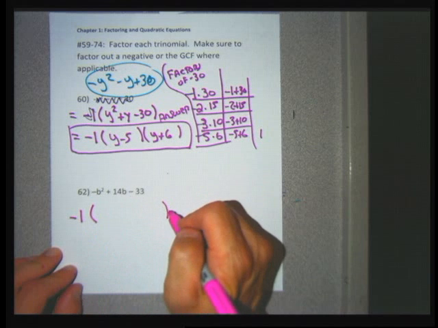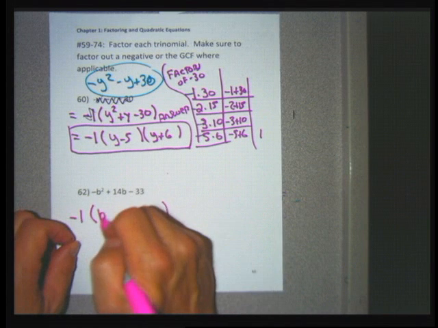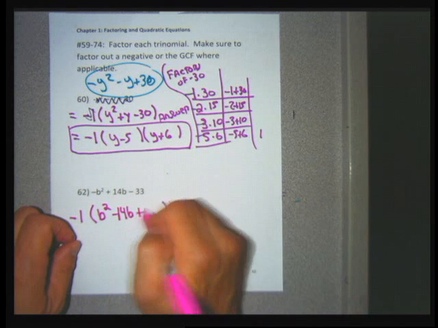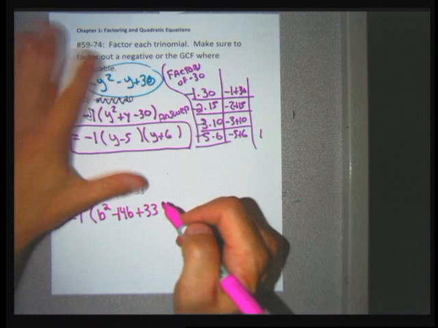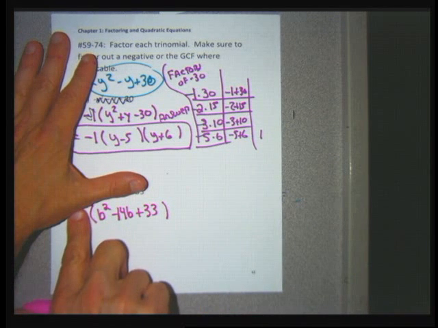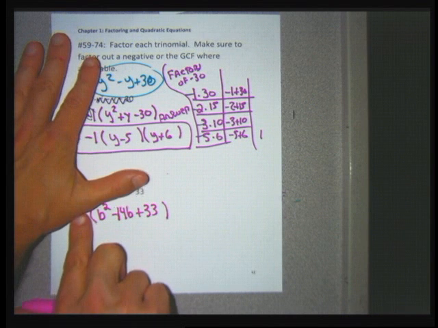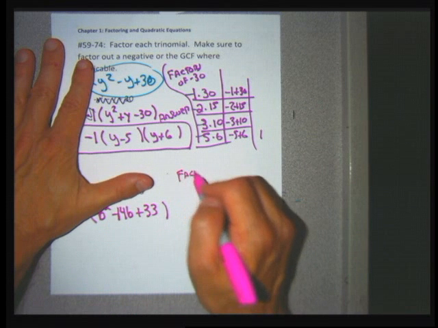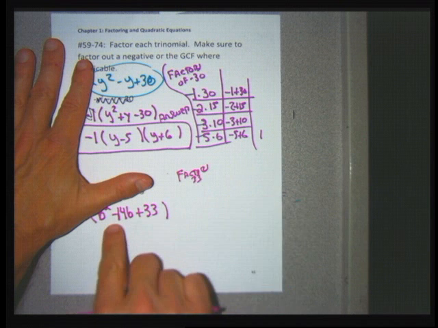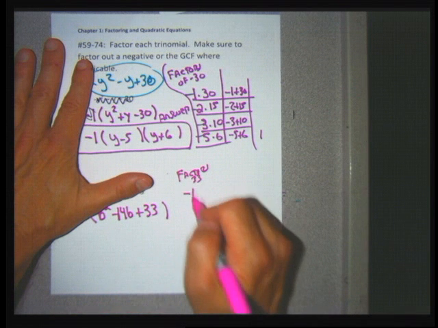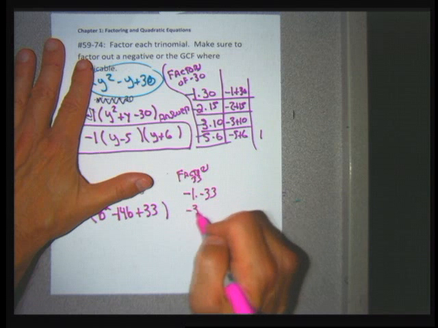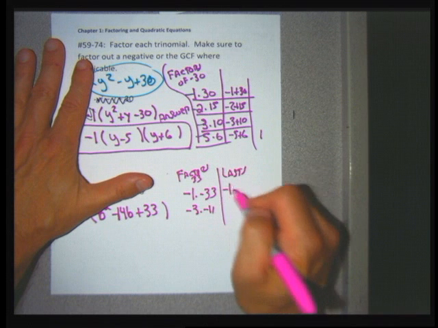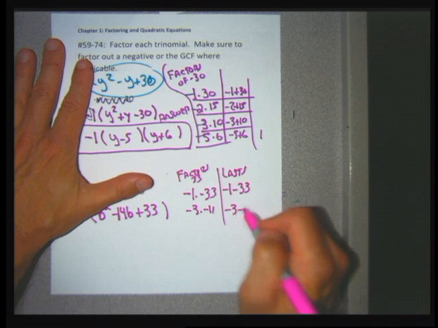When I factor out a negative 1, I put the opposite. The opposite of negative b squared is positive b squared. The opposite of positive 14b is negative 14b. The opposite of negative 33 is positive 33. So I'm going to ignore the original problem. I'm going to ignore the negative 1, and I'm going to attempt to break this into two parentheses, and I'm going to punt out the factors of 33, and I need a negative in them, so they're going to be negative 1 times negative 33, or negative 3 times negative 11, which would make my lasts either negative 1 and negative 33, or negative 3 and negative 11.